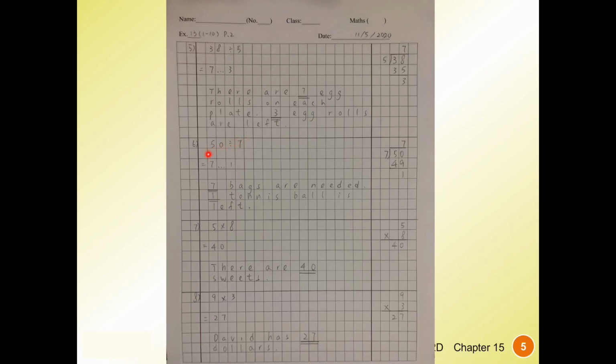Question number 6. There are 50 tennis balls. Put 7 tennis balls into each bag. And how many bags are needed? How many tennis balls are left? So 50 divided by 7, we have 7 as the answer, and then a remainder of 1. So the answer would be, for how many bags are needed? 7 bags are needed. And how many tennis balls are left? 1 tennis ball is left.